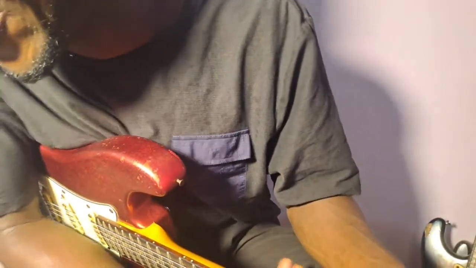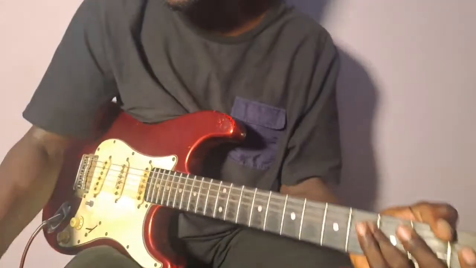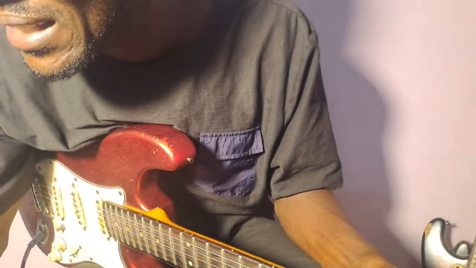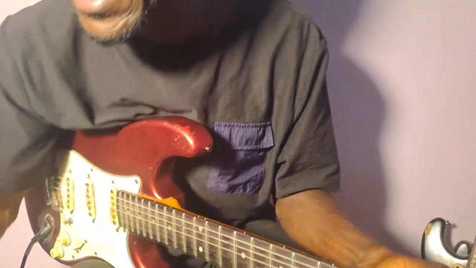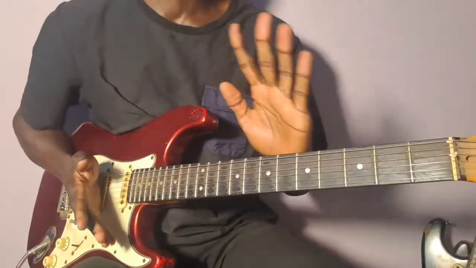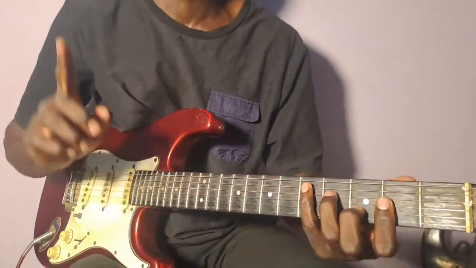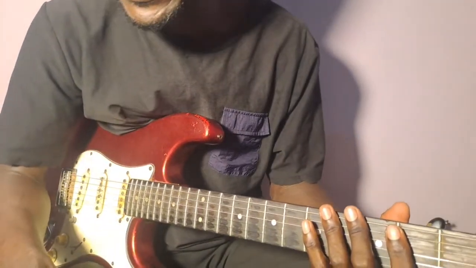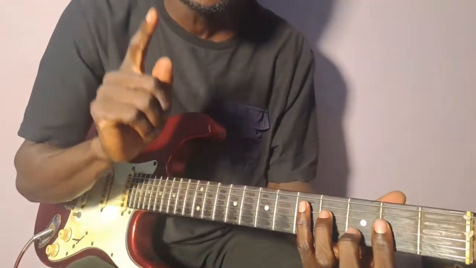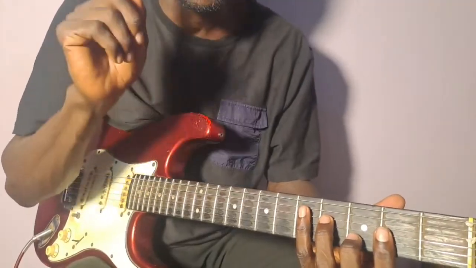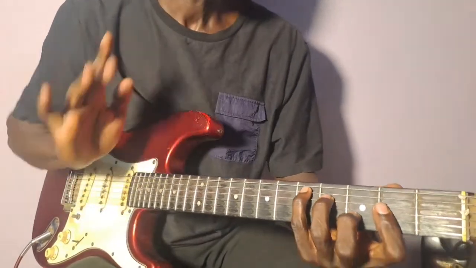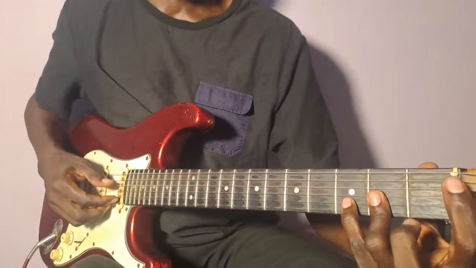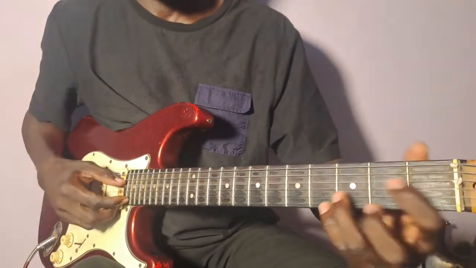Okay, Mr. Thomas. D, 7th, additional 9th. Okay, let's go to the D. He has made mention, so we are all spelling the chord. Mr. Thomas Keneston said we should play D, 7th, additional 9th. So here, let's do it in the D shape, because we have open D here.